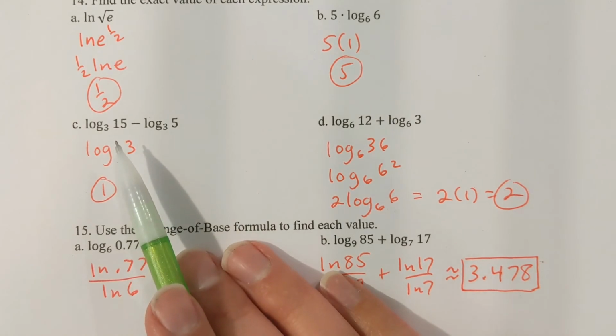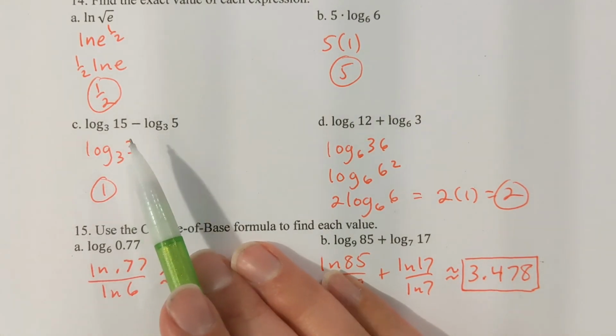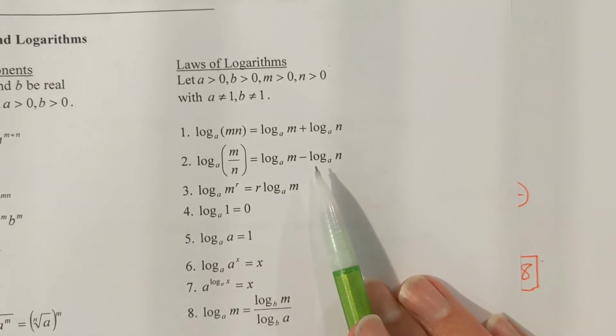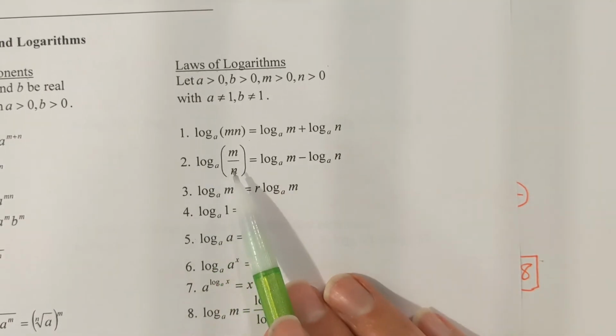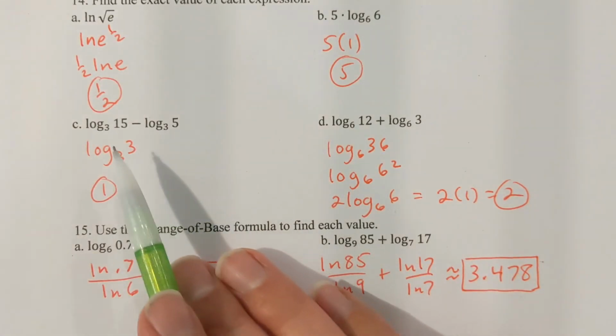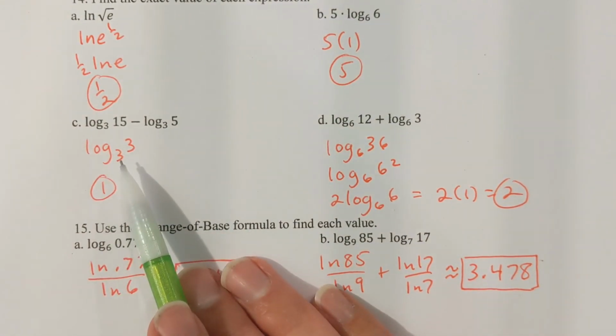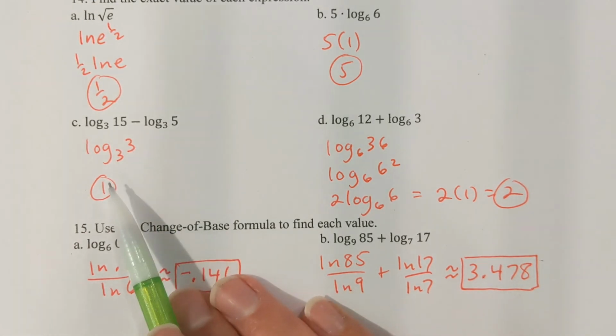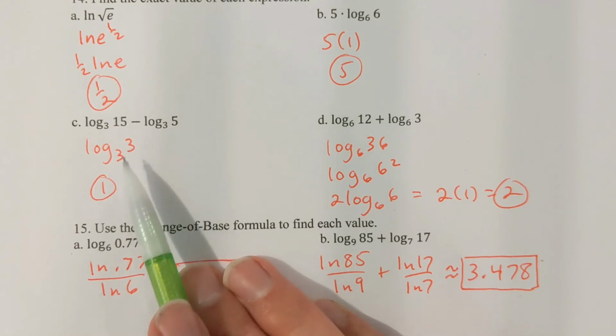Part C, whenever you're subtracting logarithms with the same base, law 2 says that you can combine that to a single logarithm where you're dividing the inner terms. So I can look at this as log base 3 of 15 over 5. 15 over 5 is 3. And log base 3 of 3 is 1, since the base and the input number are the same. Again, using law 5 there.